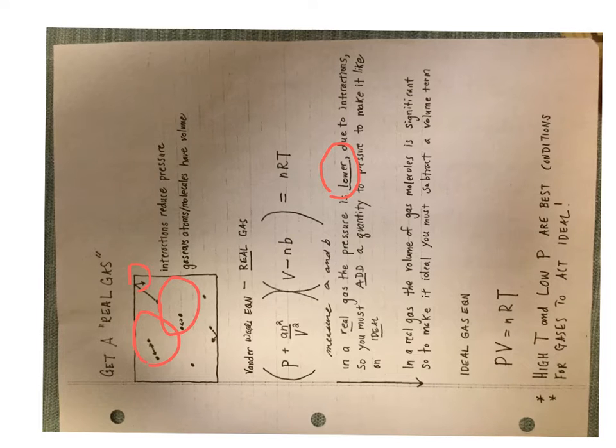The other assumption, that the gas particles have negligible volume, is also not true for a real gas. These particles actually do have volume, and so we have to accommodate for that as well. So the volume of the gas molecules is significant. So we come back to the van der Waals equation for a real gas.